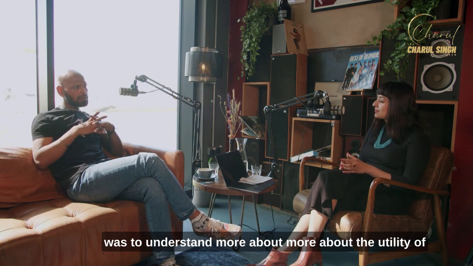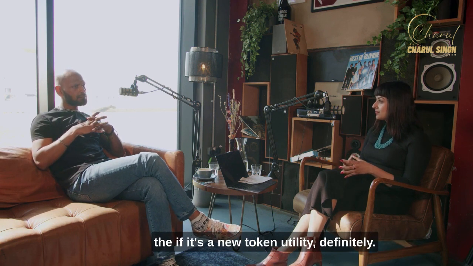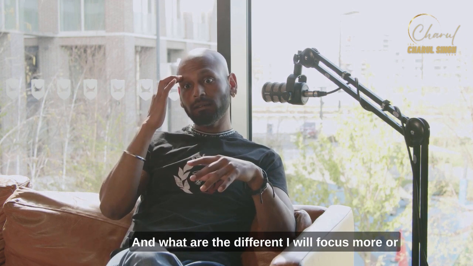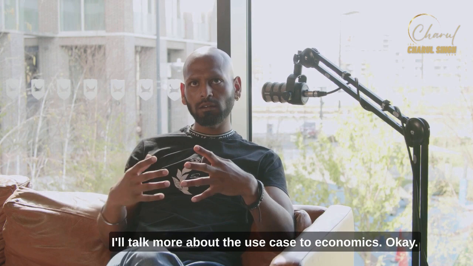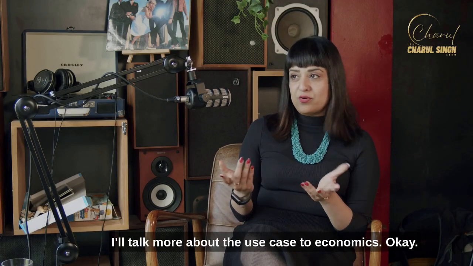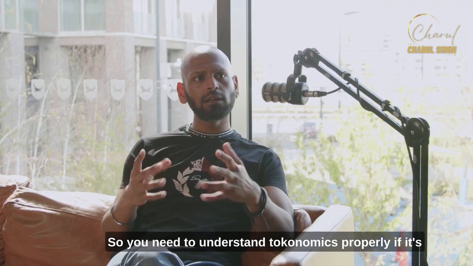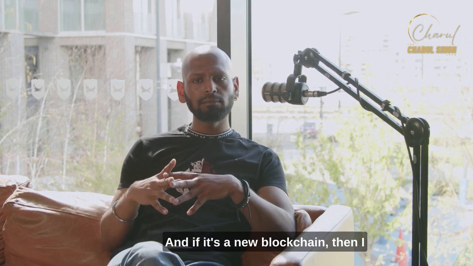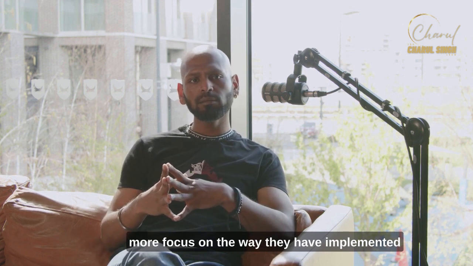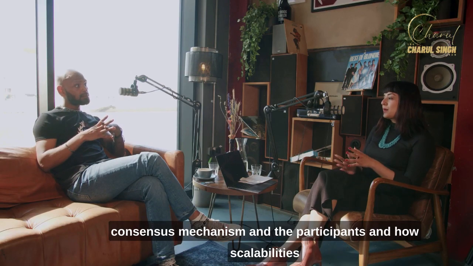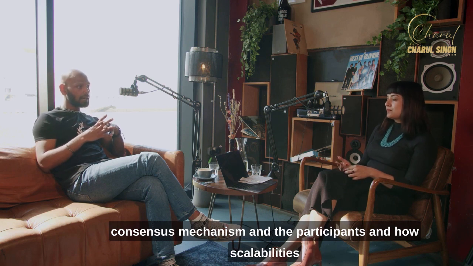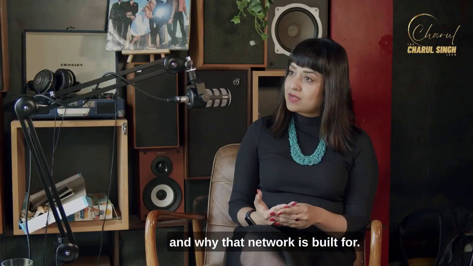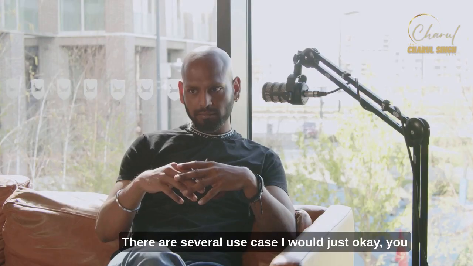The way I used to do it was to understand more about the utility, if it's a new token, the use case, the tokenomics. You need to understand tokenomics properly if it's an application built on any of the blockchains. And if it's a new blockchain, then I focus more on the way they have implemented the consensus mechanism, the participants, the scalability, and what that network is built for.